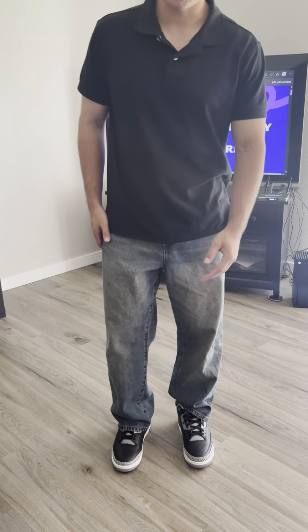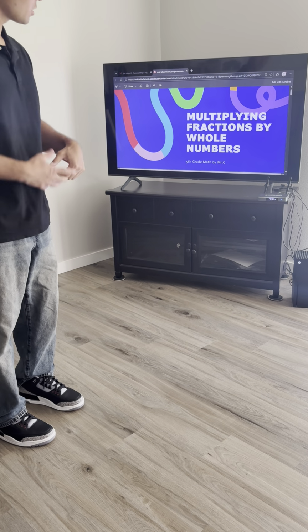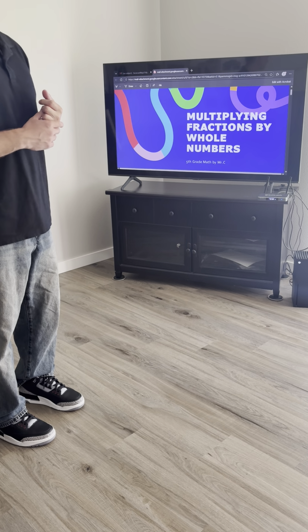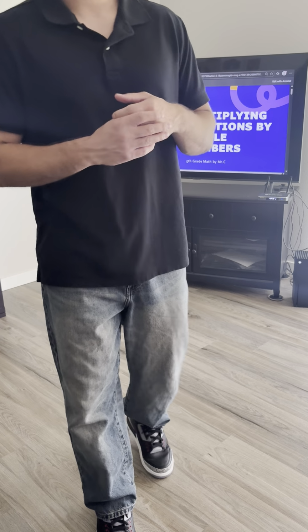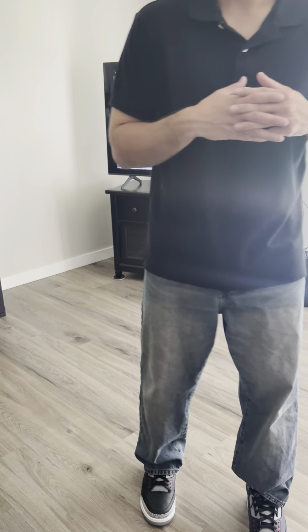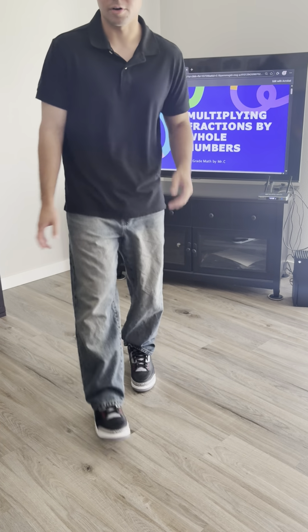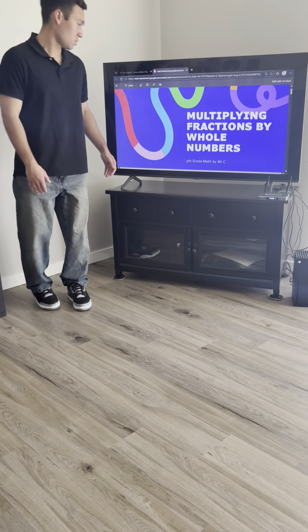Hello, so today I'm teaching 5th grade math about multiplying fractions by whole numbers. And then the standard that this will apply to for Washington State is 5.NF.B.4, and that states: apply and extend previous understandings of multiplication to multiply a fraction or whole number by fraction. I'll start out my lesson now.